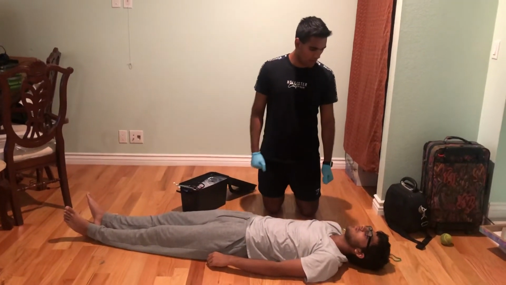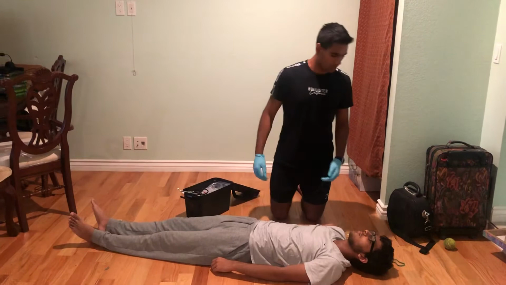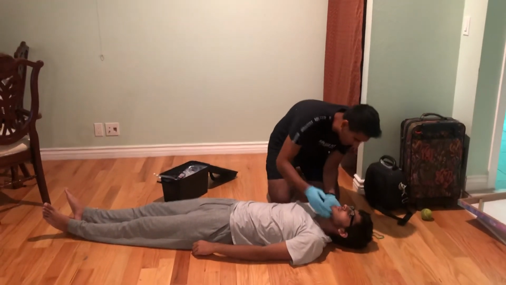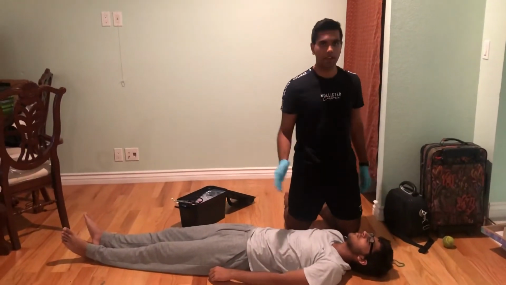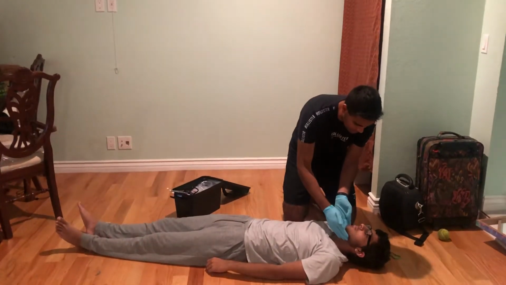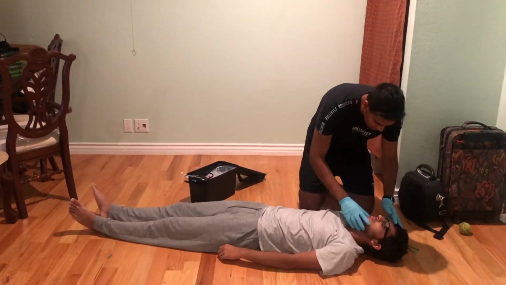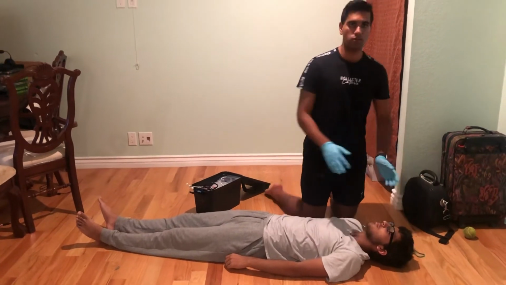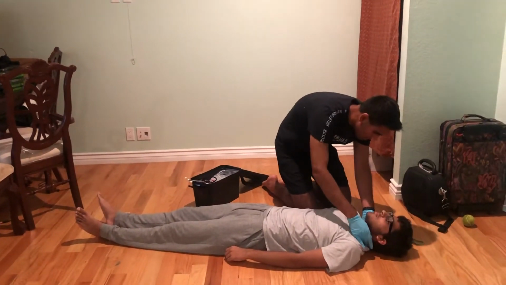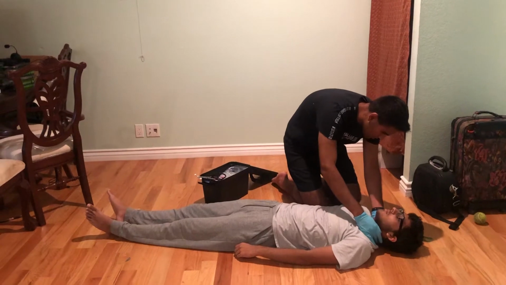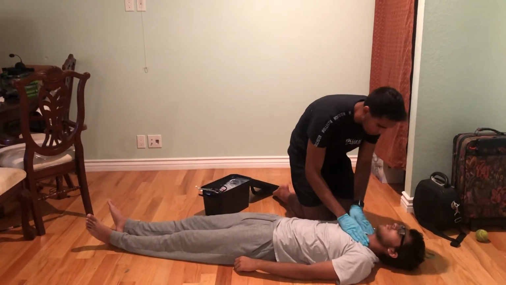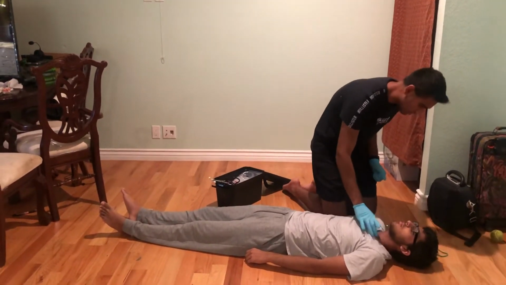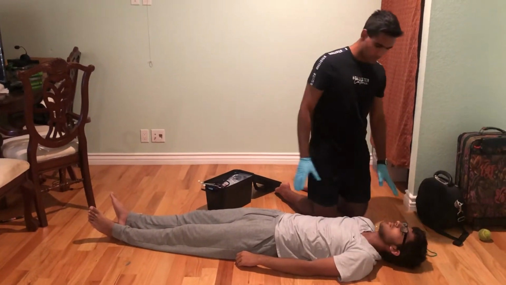Okay, so now I'm going to do a head-to-toe assessment. I'm going to palpate the head. I'm going to check the ears for any liquid coming out of them. I'm going to palpate the face and assess the nose, the lips, and the eyes. Okay, now I'm going to move down to the throat. I'm going to assess their C-spine. C-spine feels normal. I'm going to assess their trachea to see if there's any tracheal movement, and I'm going to check for jugular veins. It's all good.